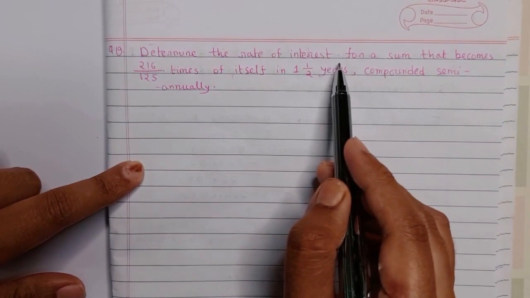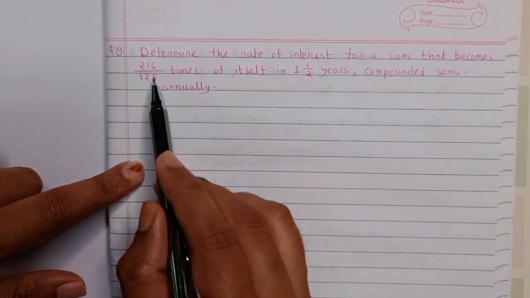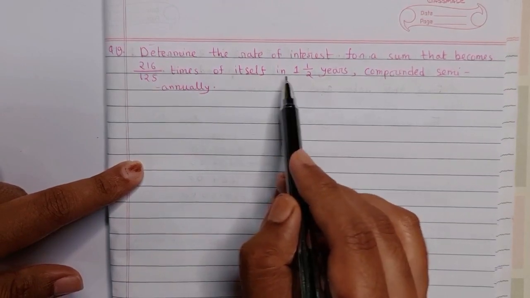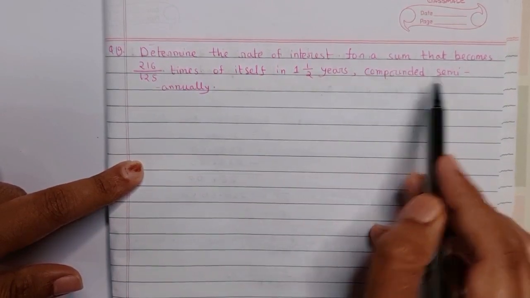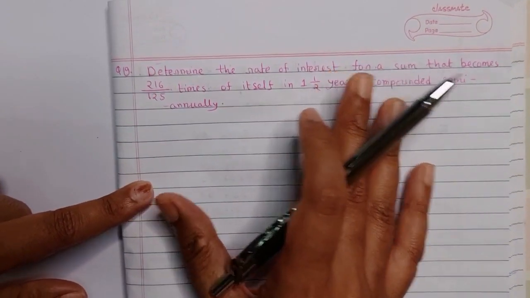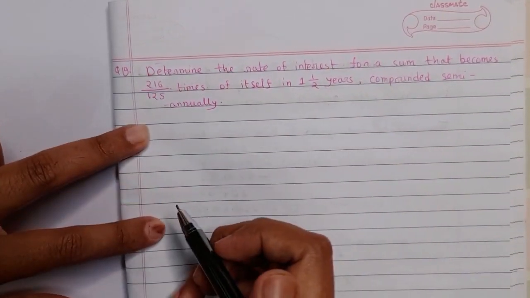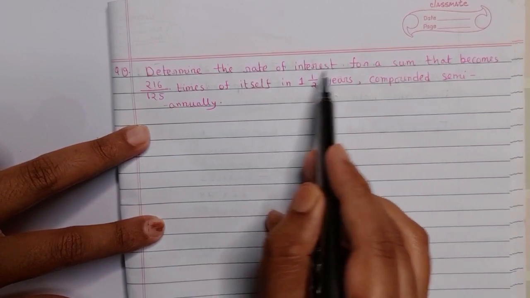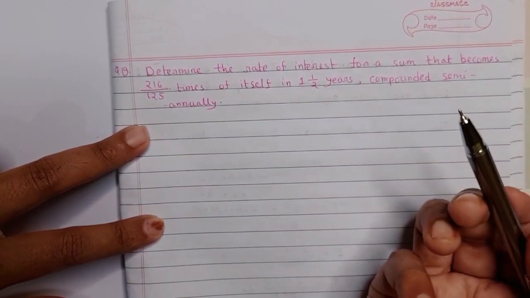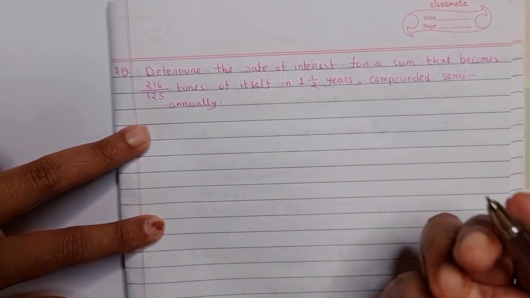Determine the rate of interest for a sum that becomes 216 by 125 times itself in one and a half years, compounded semi-annually. This is a difficult question. This type of question may come in the exam, so this is very, very important. In this case, you have to find the rate of interest. But see, the sum, the principal, is also not given. So you have to assume both.